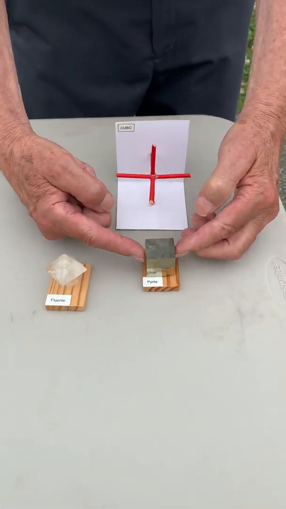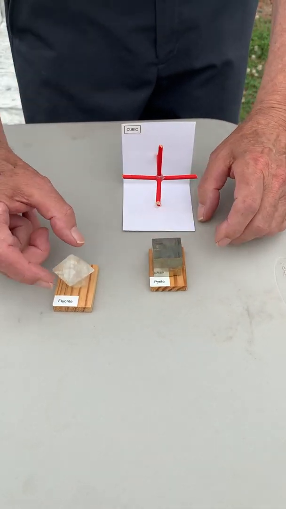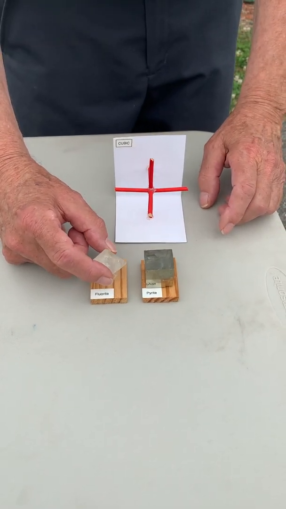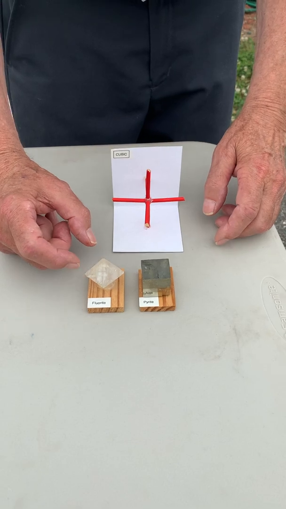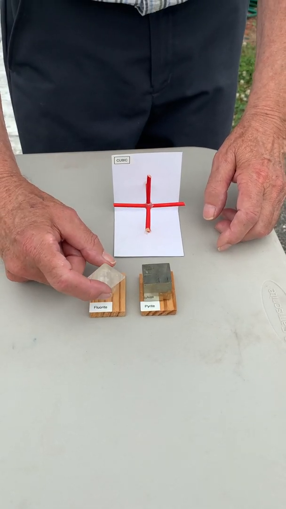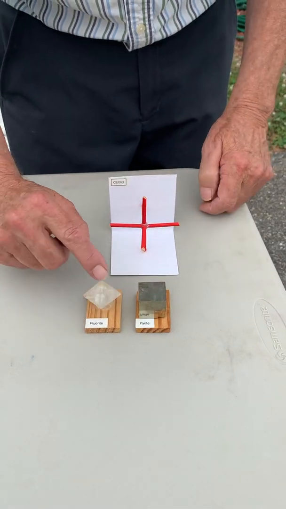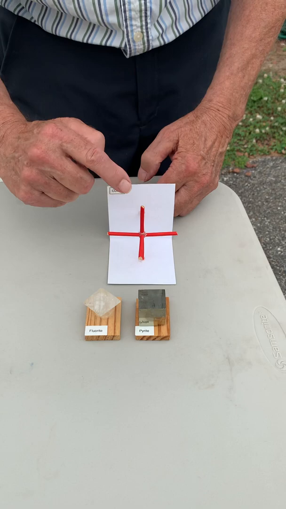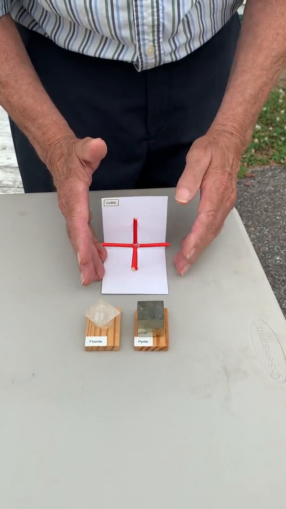This is also a cubic crystal system mineral, fluorite. It's a cleavage sample. Same crystal system: left to right, front to back, top to bottom. All three axes equal length and at right angles.